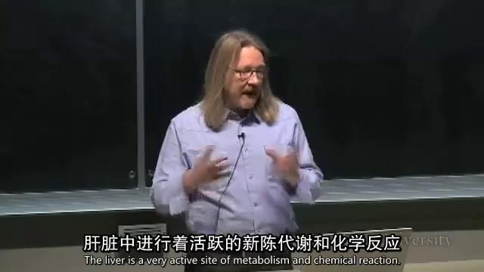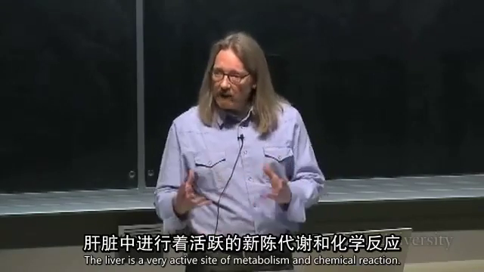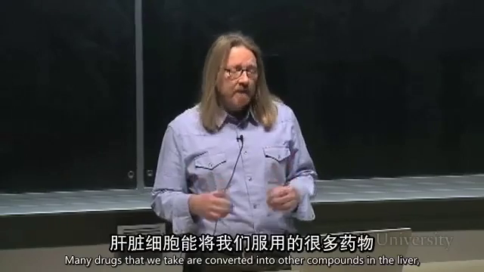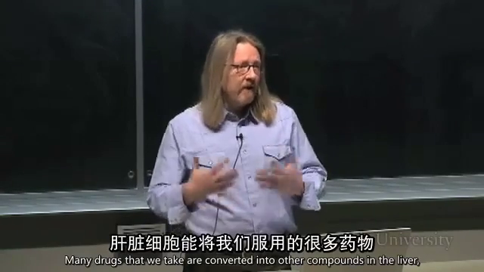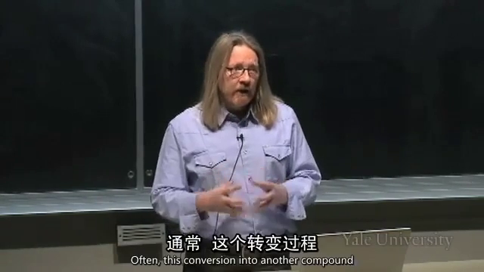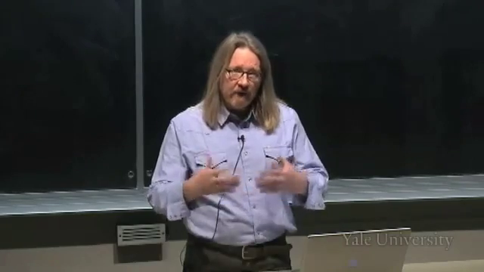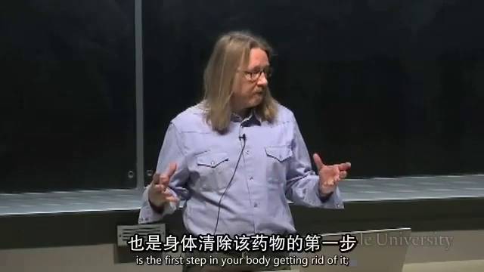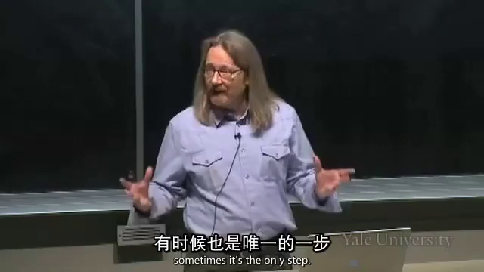The liver is a very active site of metabolism and chemical reaction. And many drugs that we take are converted into other compounds in the liver, by cells in the liver. And often this conversion into another compound is the first step in your body getting rid of it. Sometimes it's the only step.